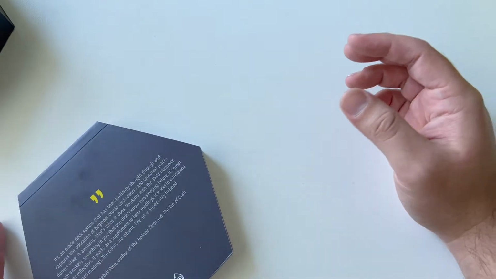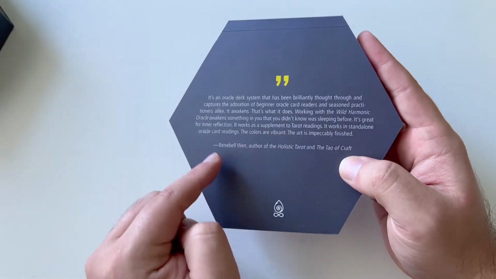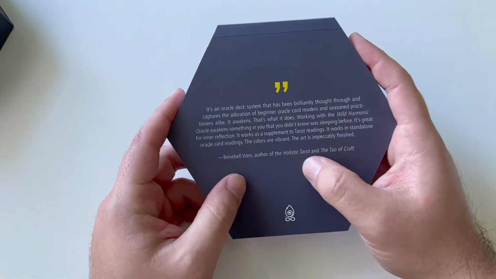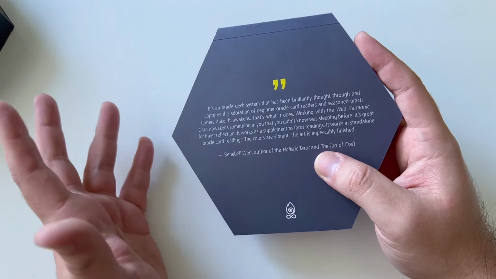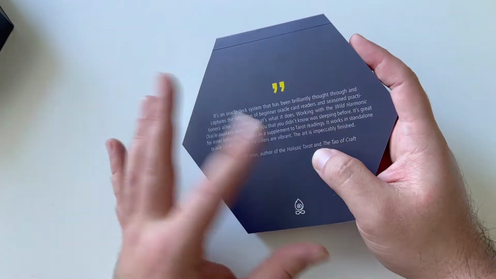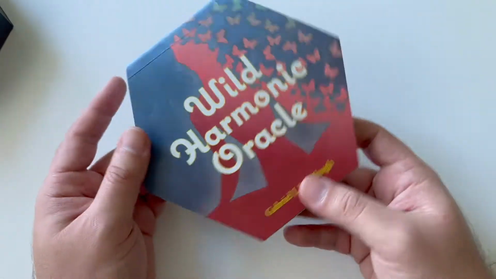So there you go. And also, I'm a huge fan of Benebell Wen. If you guys don't know her, she's incredible. The Holistic Tarot is like a huge book, over 900 pages. So if you want to be a tarot master, she's incredible. I really do like her work. So I love that she's involved in this.